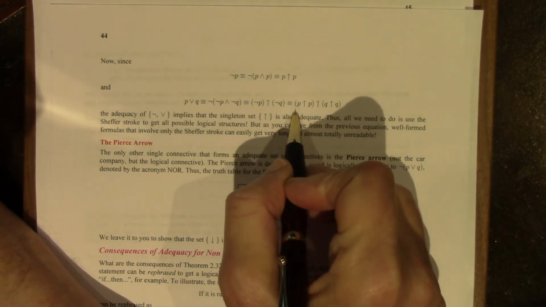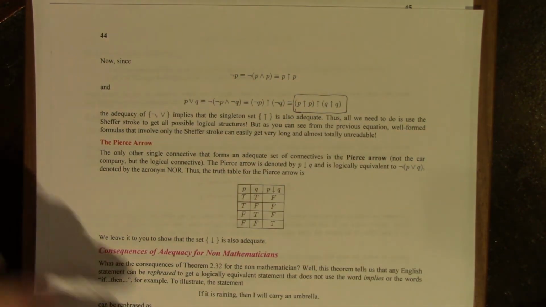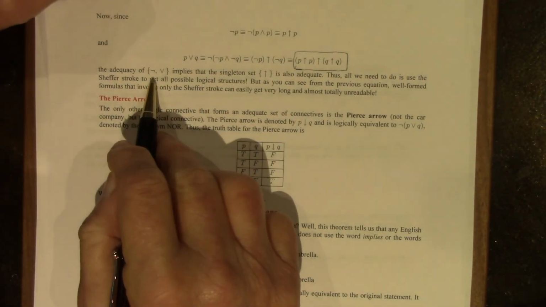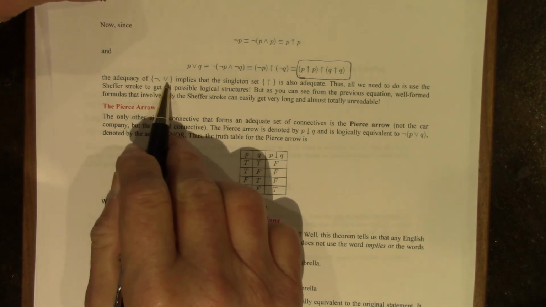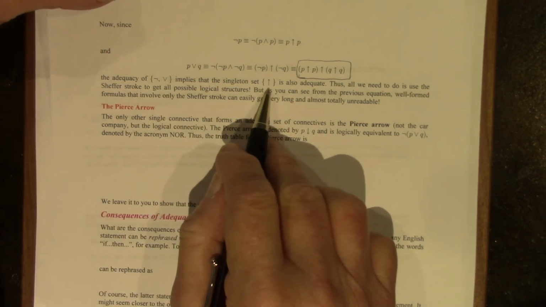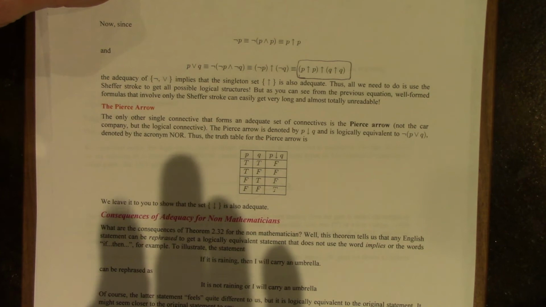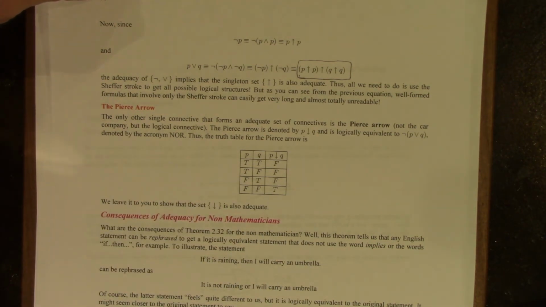It's getting a little nasty here, but it can be done. Then the adequacy of the set, negation and disjunction, implies that the Sheffer stroke all by itself is adequate. So we can use the Sheffer stroke, and only the Sheffer stroke, to get all possible logical structures.